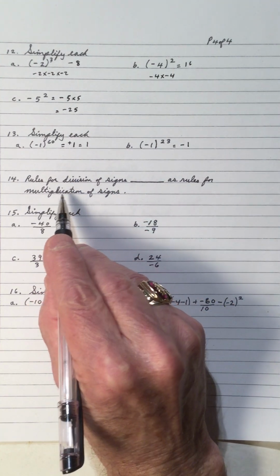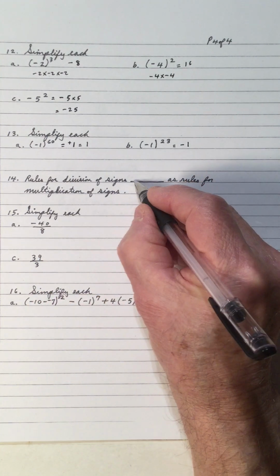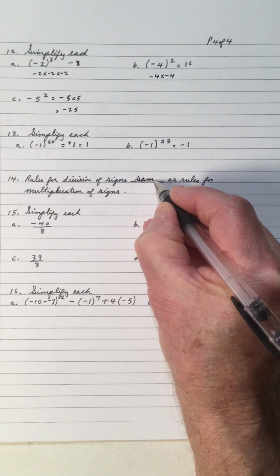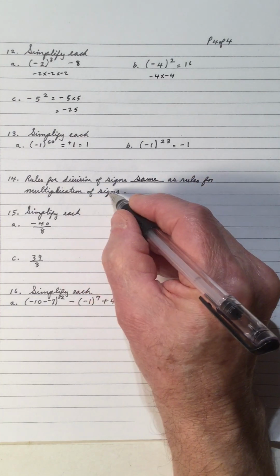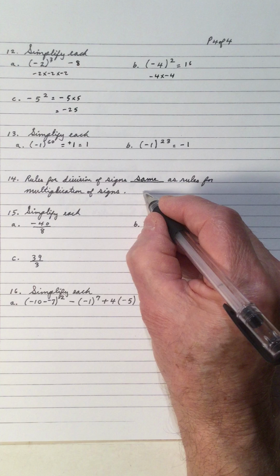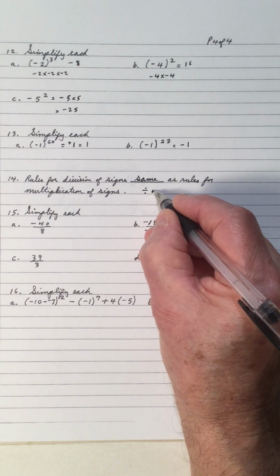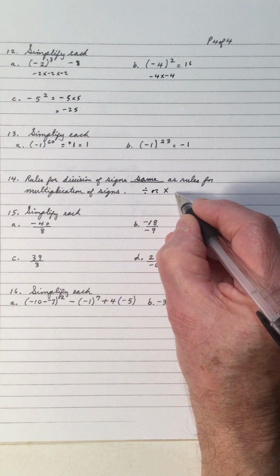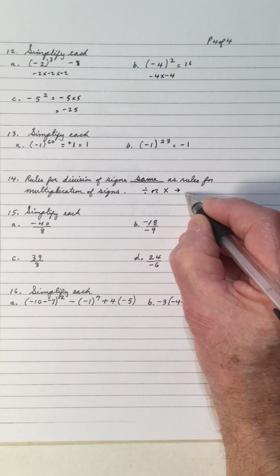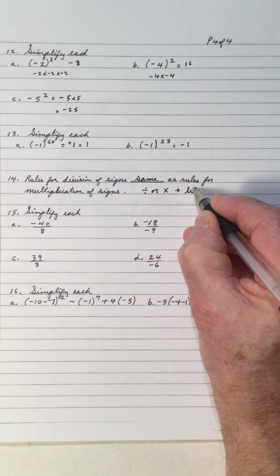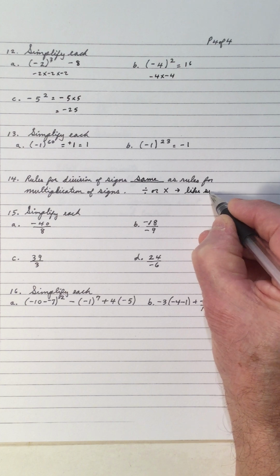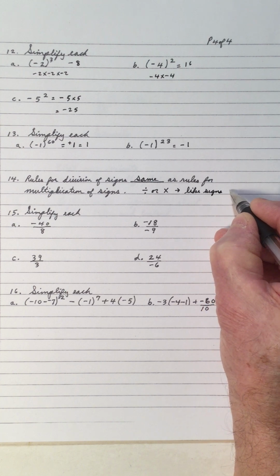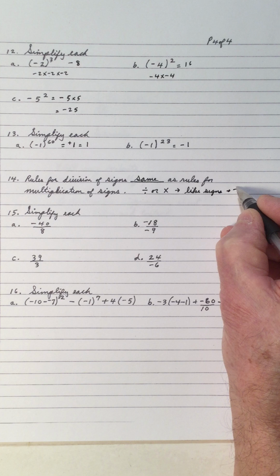Number 14, the rule for division of signs is the same as the rule for multiplication of signs. So division or multiplication is what? When you multiply or divide like signs, you get a positive.